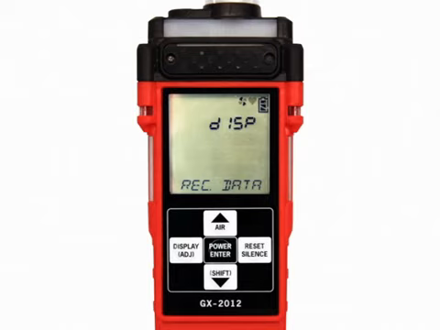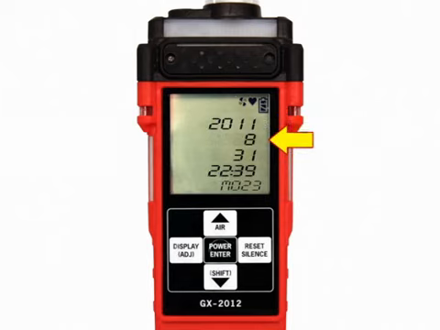The Snap Logging screen allows you to view data from previous snap logs. To view snap log data, press and release the Power Enter button. If no snap logs have been performed, the No Data screen will appear. If snap logs have been performed, the following screen will appear. This screen indicates the year, month, day, and time that the most recent snap log was taken. The number along the bottom of the screen indicates the snap log ID number.